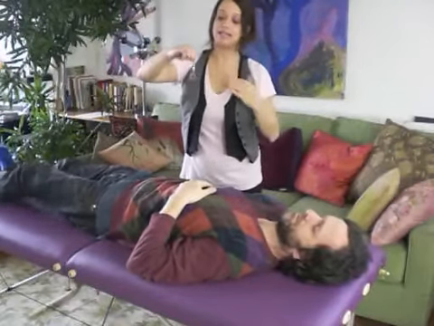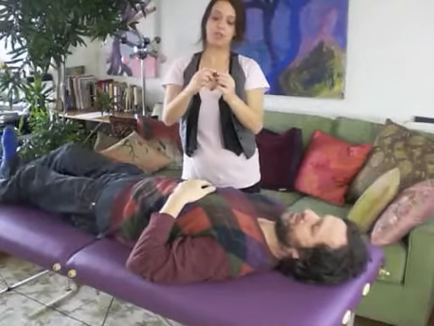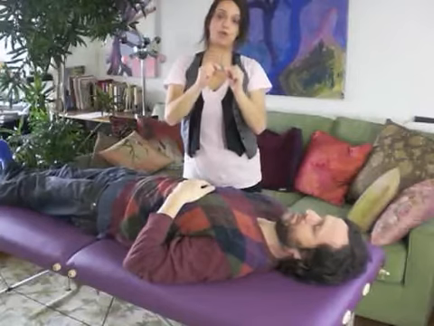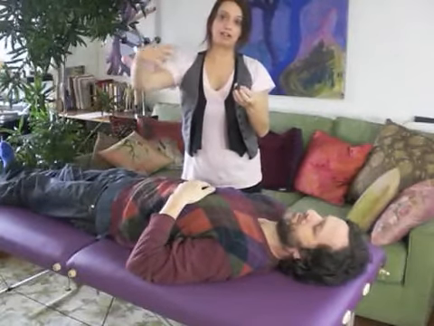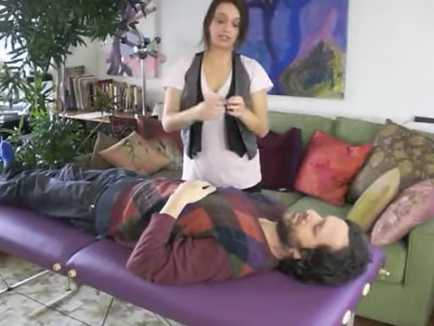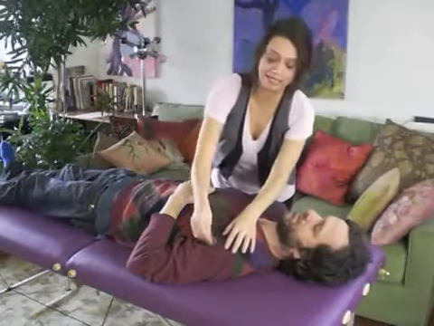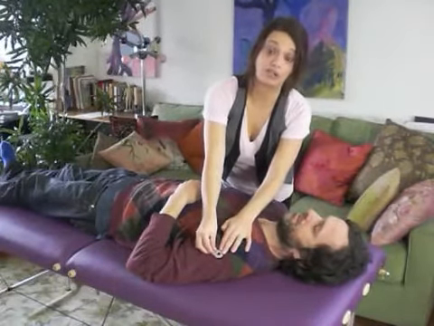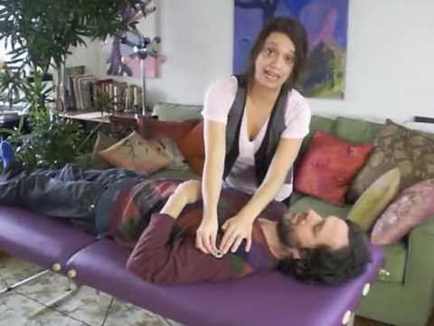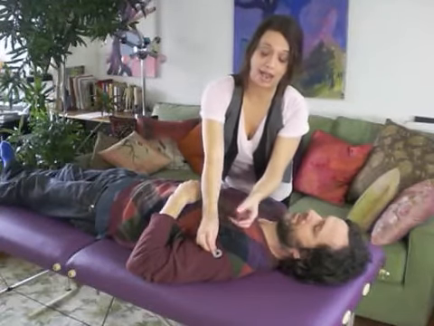Now magnets, you want to be very careful with, because the north side pulls energy out, so it's really good to, let's say Tony had a pain in his arm, we would hold the north side over that area where there's pain, and it would help to draw it out.